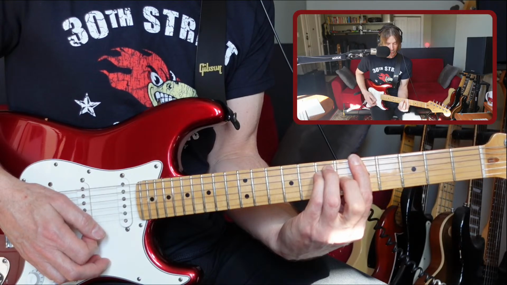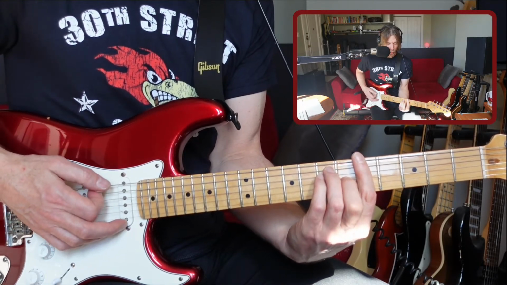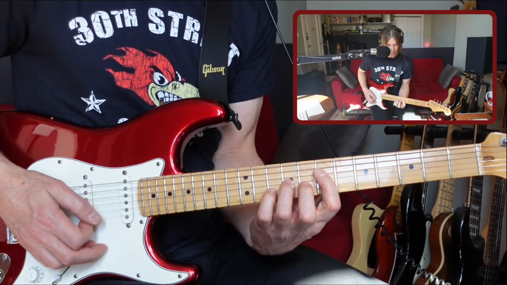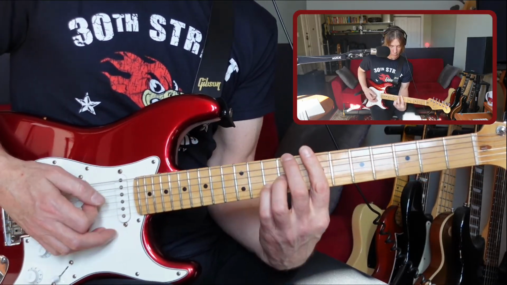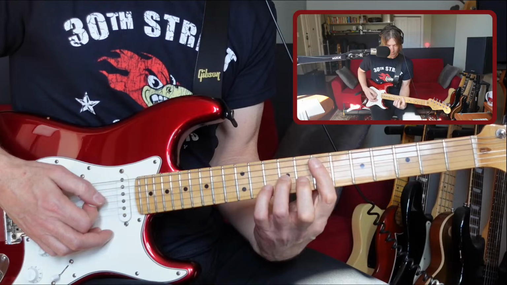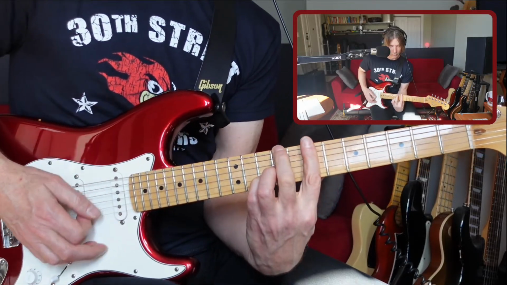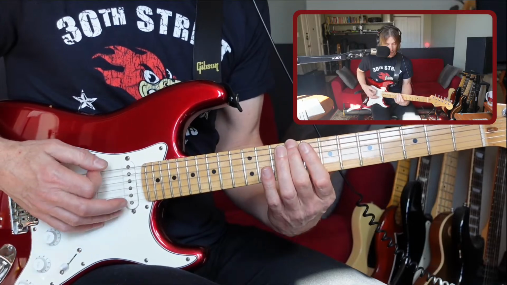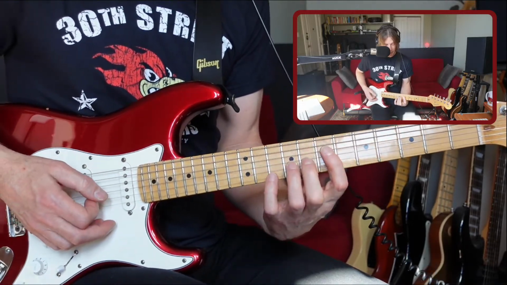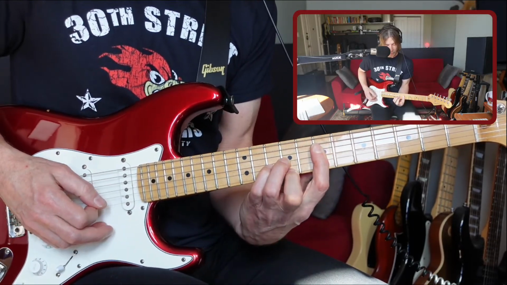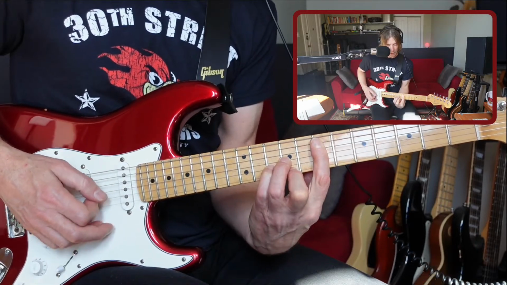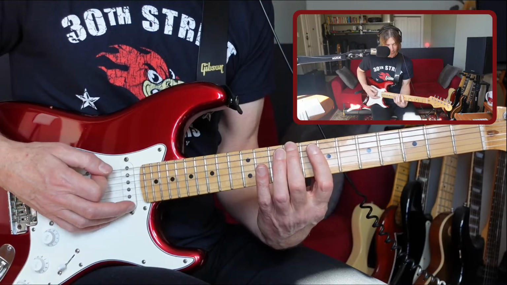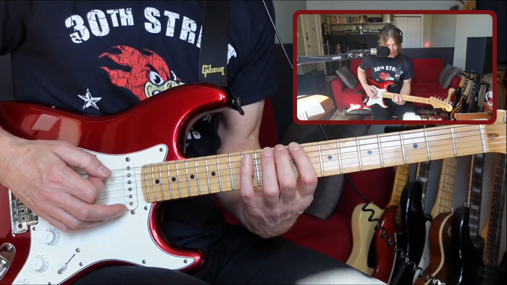CAGED. If you played the A chord instead of an E shape, you played it in a D shape. Just like that, right? You could play the A scale right over there. Whatever mode you want to play. If it was A Lydian, you could play it right just like that.